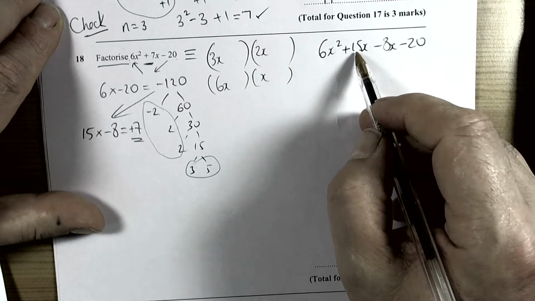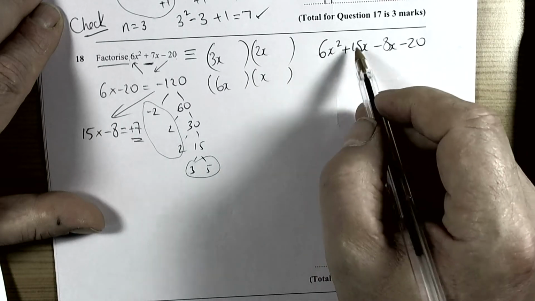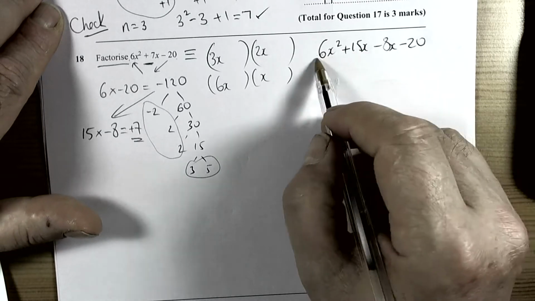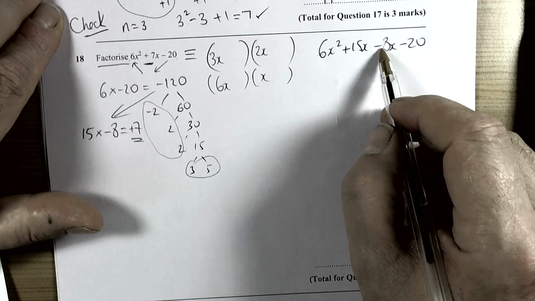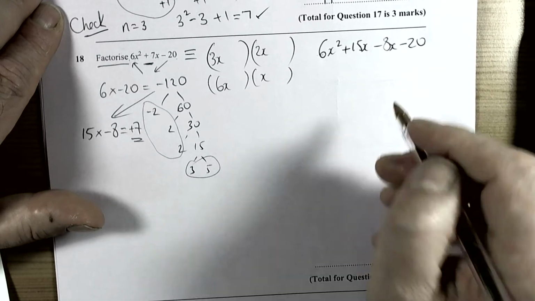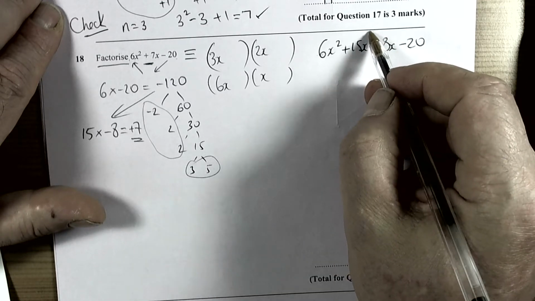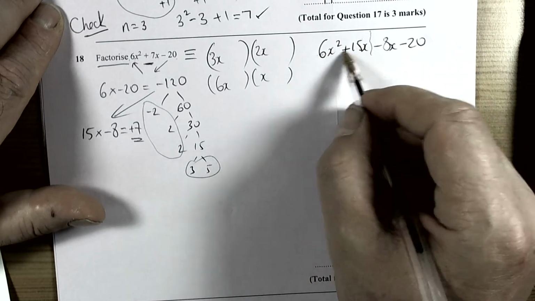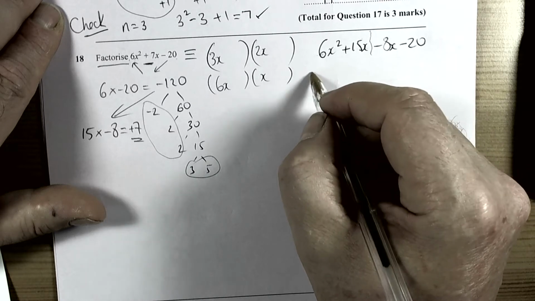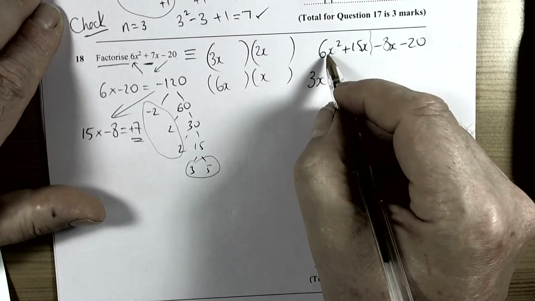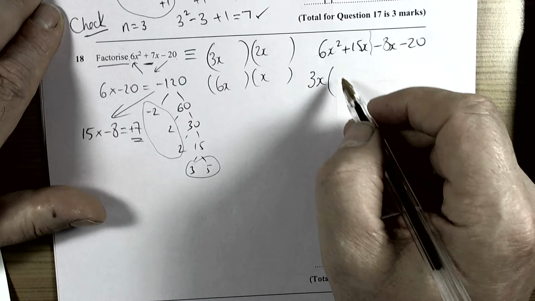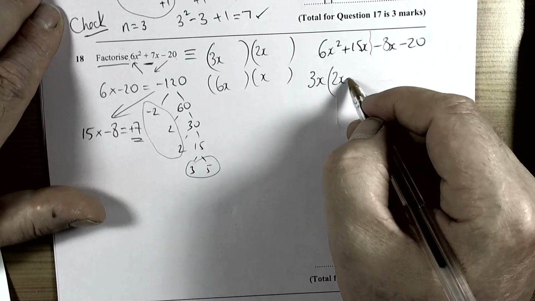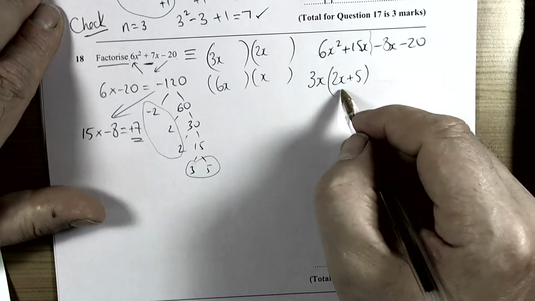And the reason I've written in this order of 15x with a 6x squared is because 15 and 6 both have a factor of 3, and 8 and 20 both have a factor of 4. So we're looking to get relationships that work between this bit first and then this bit second. So what we do is we factorise this part fully. The highest common factor of 6x squared and 15x is 3x. 3x times 2x will give us 6x squared, and 3x times 5 will give us 15x.